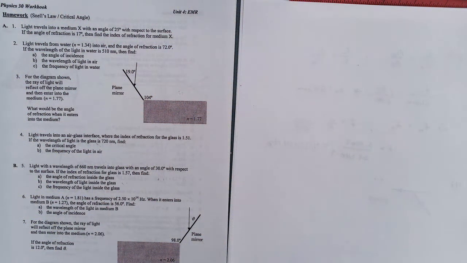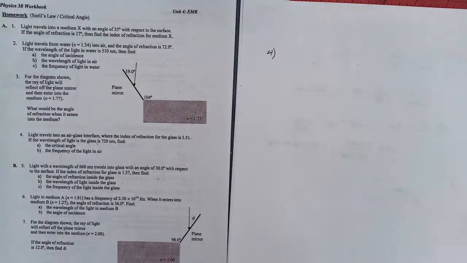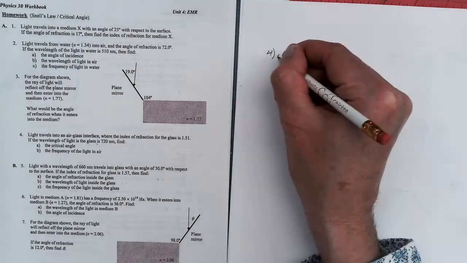All right, page 81. I'm going to skip number 3 and we'll take a look at number 4. It says light travels into an air-glass interface where the index of refraction for the glass is 1.51. If the wavelength of light in the glass is 720 nanometers, find the critical angle and the frequency of light in air. So let's start with the first one.